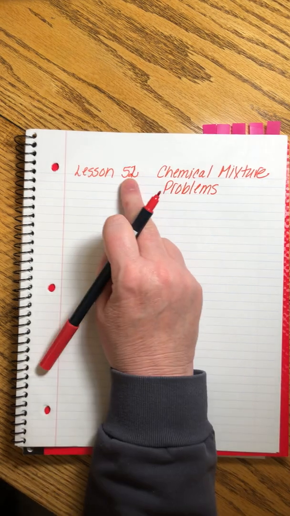Saxon Algebra 2, lesson 52. Don't let me fool you. I tried to write this as 51. We already did 51. It was about imaginary numbers. I loved it. Now we're doing lesson 52, and it is about chemical mixture problems.